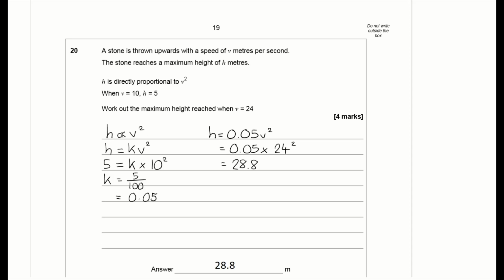Now that relation is only true for multipliers when you're looking at this, and we really need an equation to find out the answer to this problem. You could do it with just proportion, but we'll stick to the actual equation approach. So to convert the proportion into an equation, you need an equal sign, but as soon as you've done that, you need to put a proportionality constant in front of the variable. So h is equal to kv squared. So the initial objective is, well, what's the value of k?